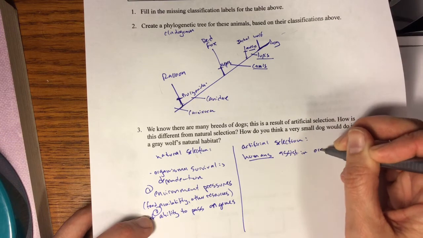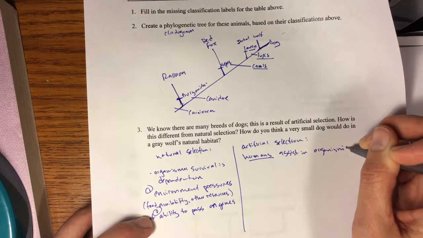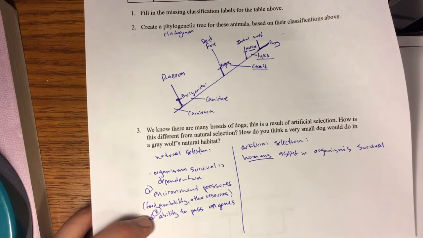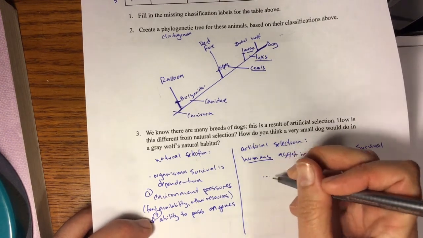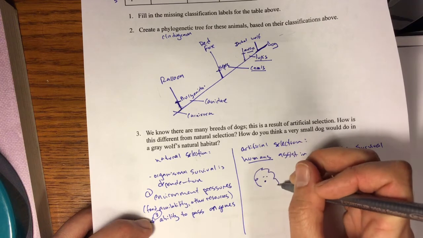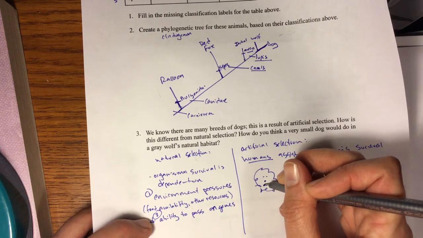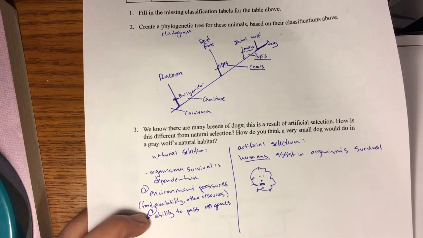In artificial selection, humans assist in organism survival. Okay, so a Pomeranian, those little foofy dogs that are like all fluff, and they have little tiny feet, and they think they're really tough, would not survive in the wild, okay? If you throw a Pomeranian into a gray wolf's natural habitat, it's going to go looking for treats because it knows that people have treats for it.